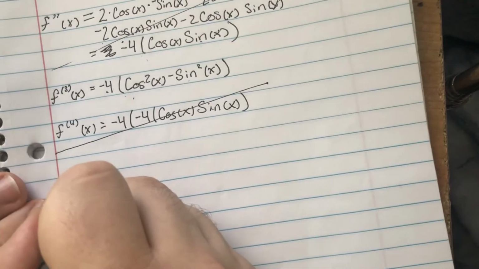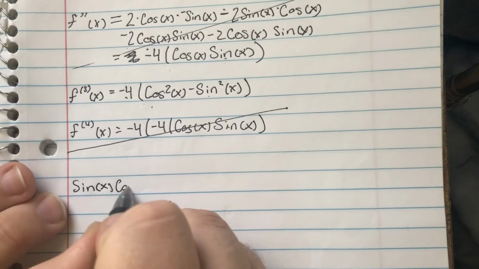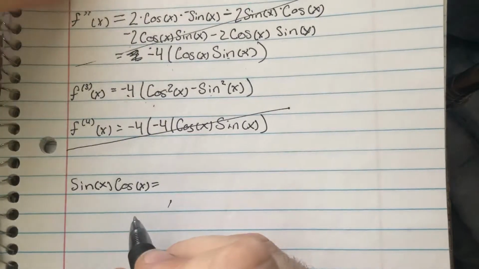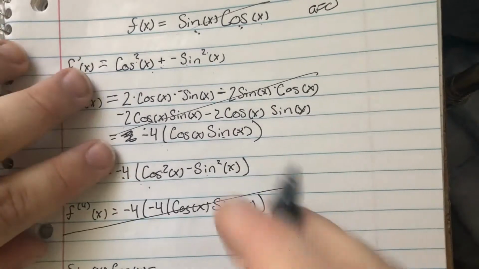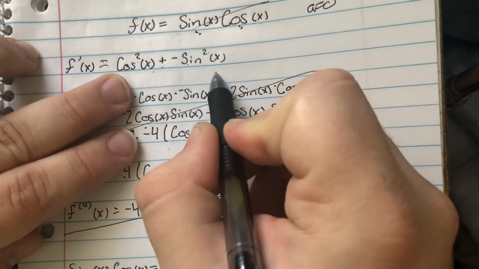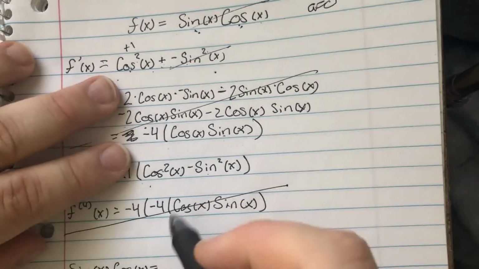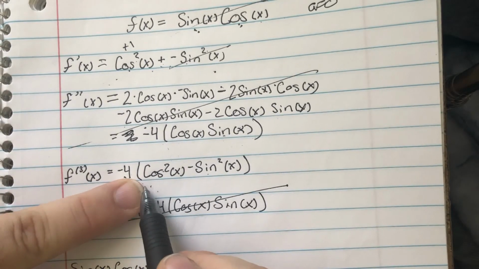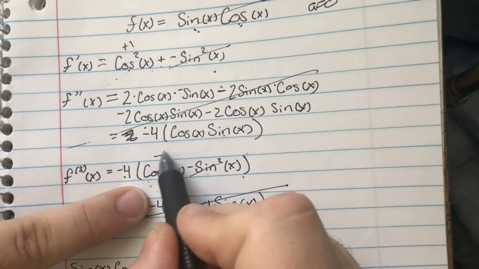So we can say that for sine of x cosine of x, the first term is going to be 0. The second term is going to be, so let's just do this now. If we put in a 0 for this, this is going to be 0, and we're going to get a positive 1, right? If we put in a 0 for this, this is going to be 0, and we're going to get a negative 4.